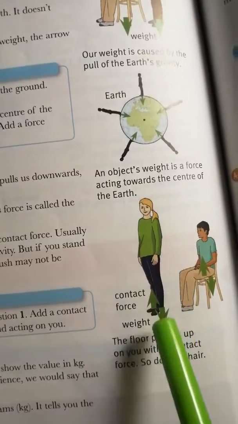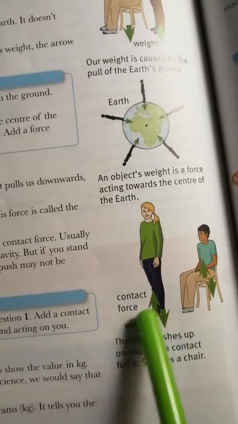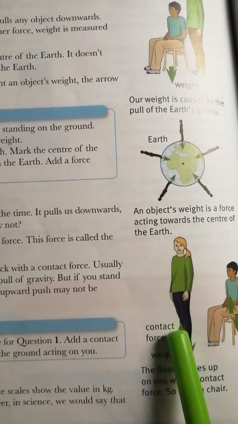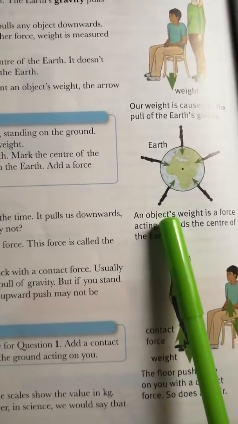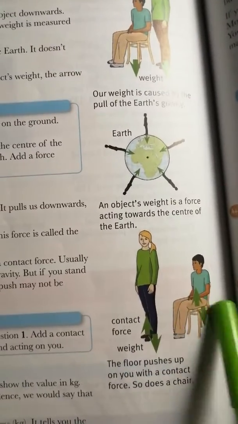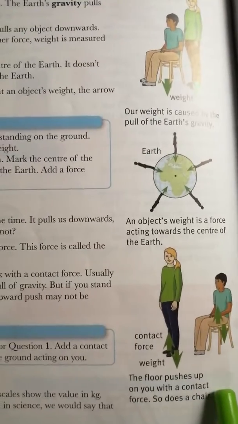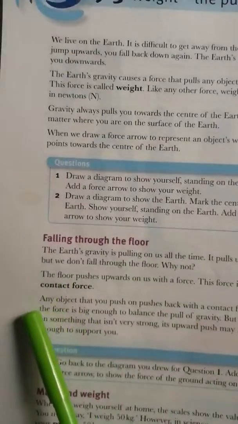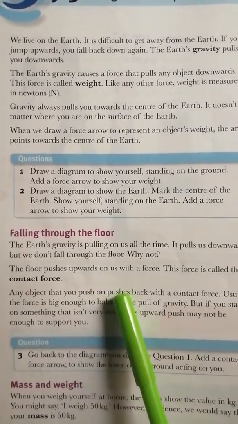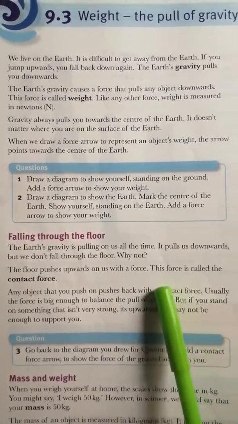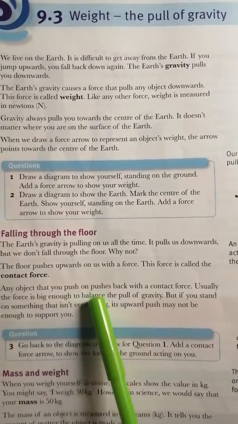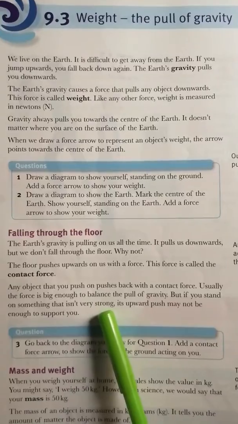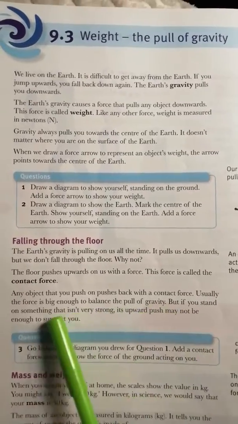The girl is standing up. Her weight, or the pull of gravity, is pulling downwards, but the contact force from the surface is pushing up. Same here. The boy sitting on the chair, his weight is pulling downward, but the chair is pushing upward. Any object that you push pushes back with a contact force. Usually the force is big enough to balance the pull of gravity. But if you stand on something that isn't very strong, its upward push may not be enough to support you.